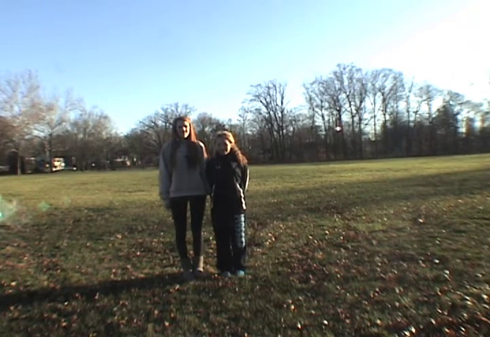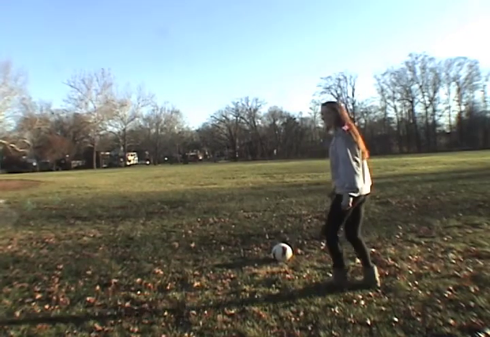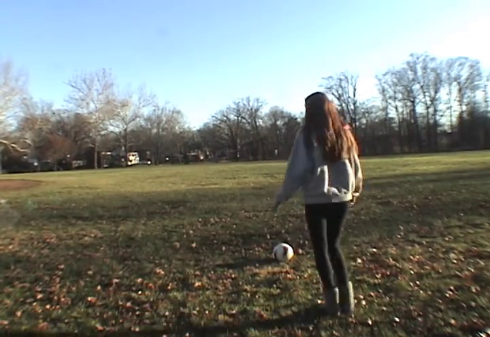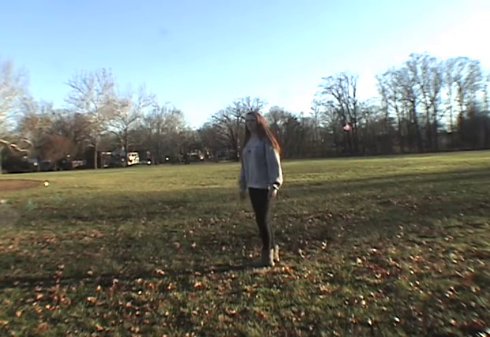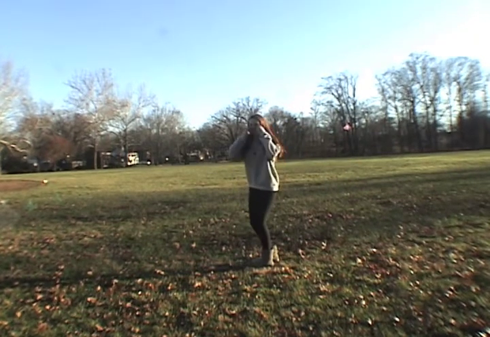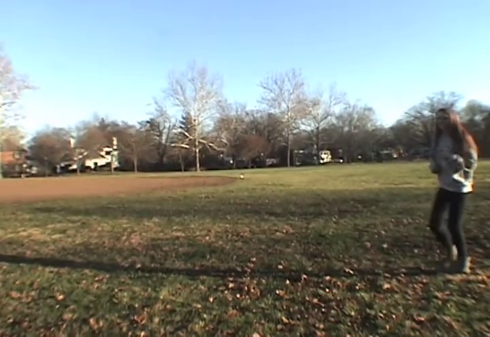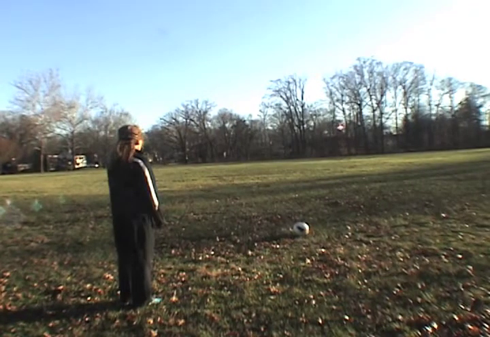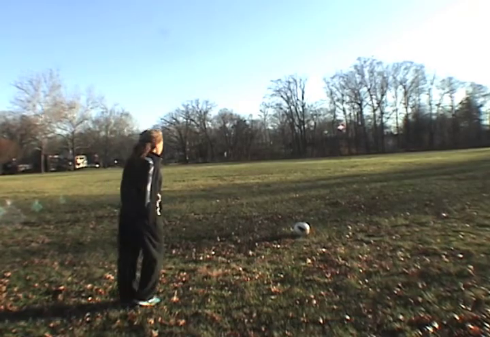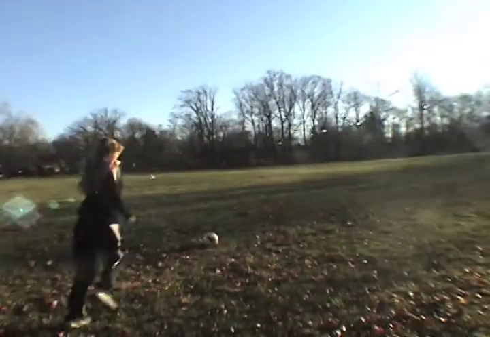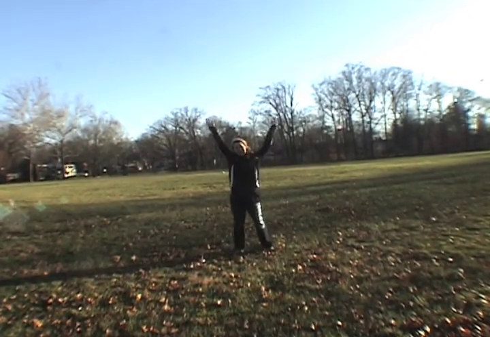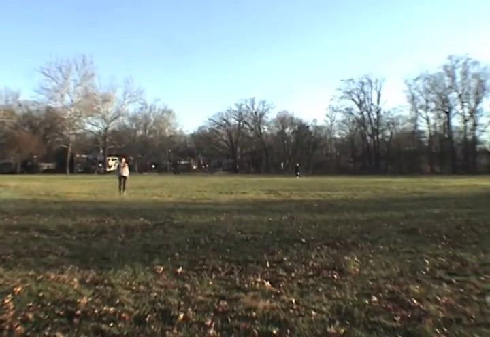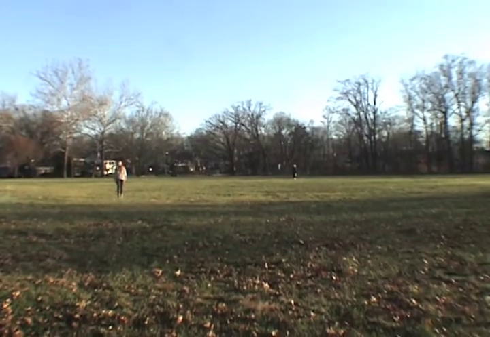Here's an example of a bigger player kicking the ball. Here's a smaller player kicking the ball. See how much further the shorter player kicked it than the taller player.